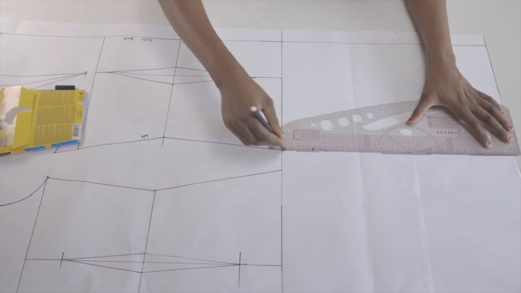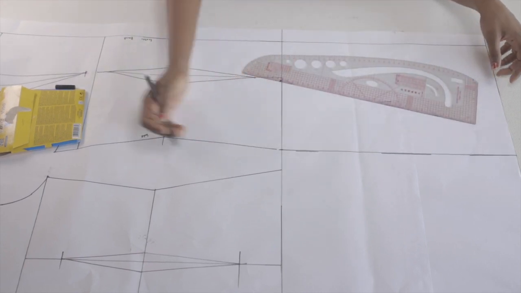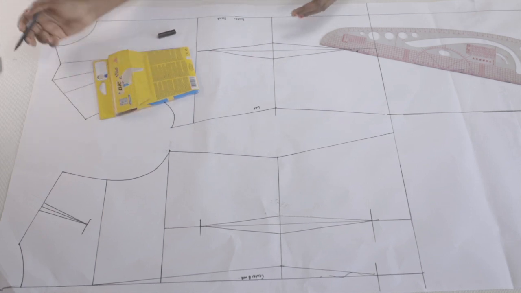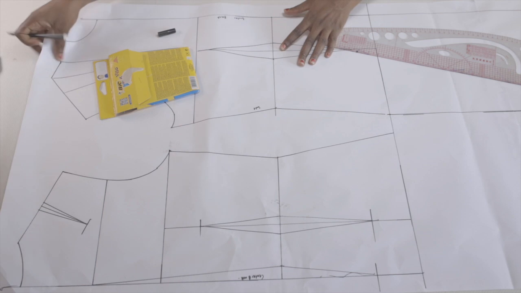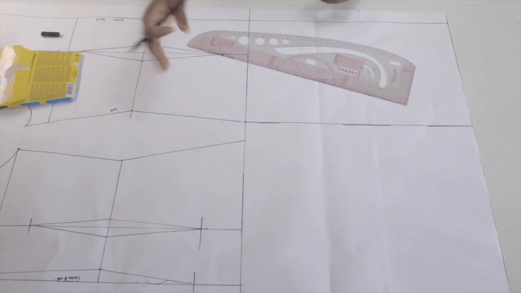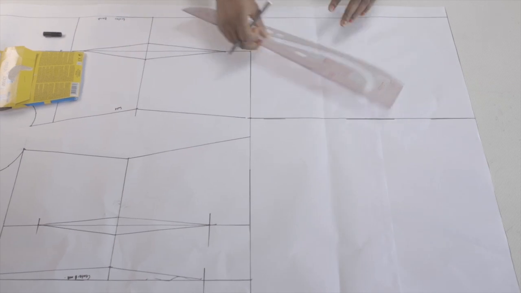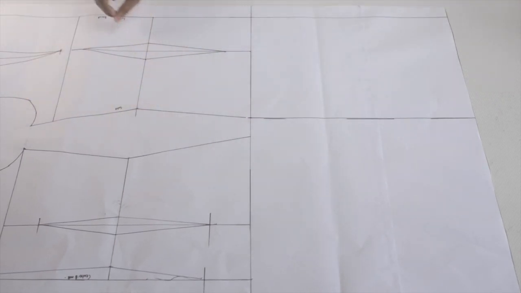Another thing I want you to notice is the points. This is my hip point. This is my UP point, UP is my underarm point. This is my neck point. This is my shoulder point. All these things are very, very important. So when I say my UP, my HP, my hem, these are things that you should know. So I'm done with this. You can see that we already have a front pattern, right? So let's go to the back.